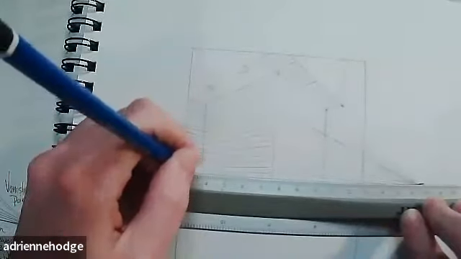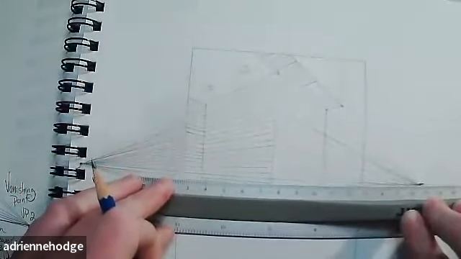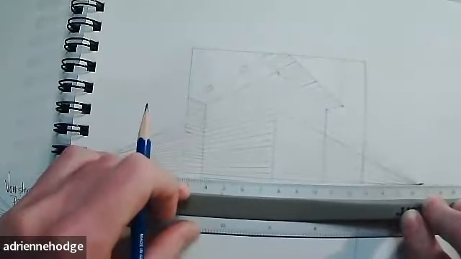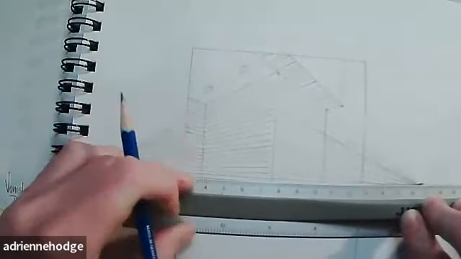Now I've made it to my horizon line again, because those lines are straight. So now I'm going to start angling in the other direction.